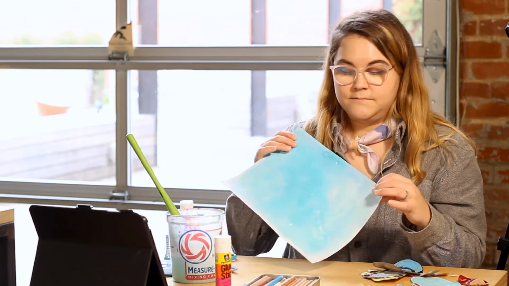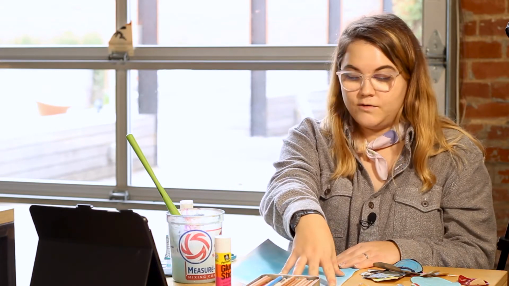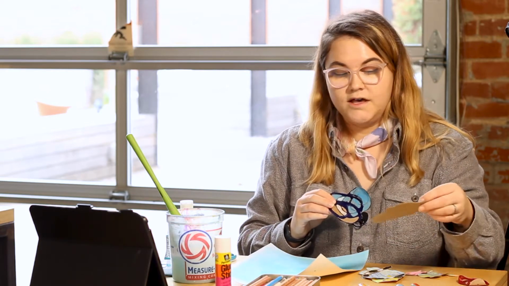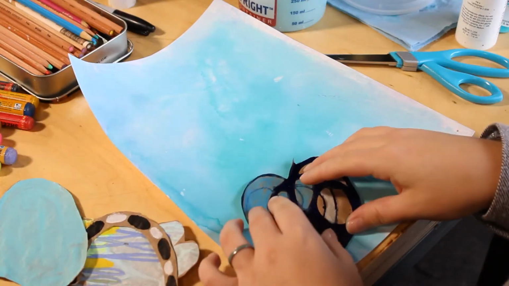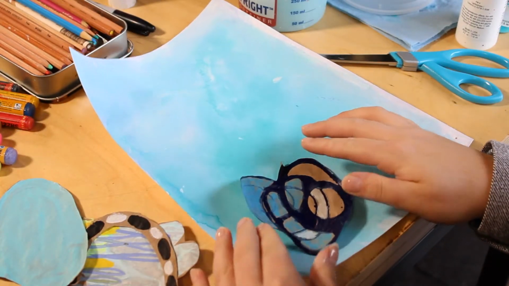All right, now that all of your shapes are cut out, you're ready to start assembling your abstract story. So grab your painted background. It should be dry by now, but if it's not, take a break or make another one. And then start to assemble your shapes onto your page. You don't have to use all of your shapes. You can choose your favorites.